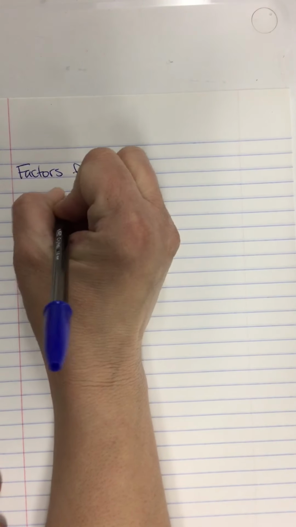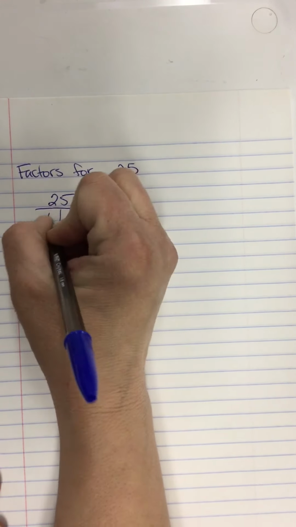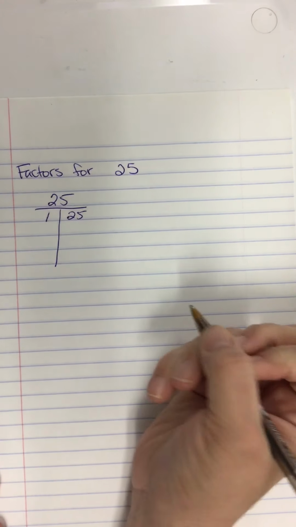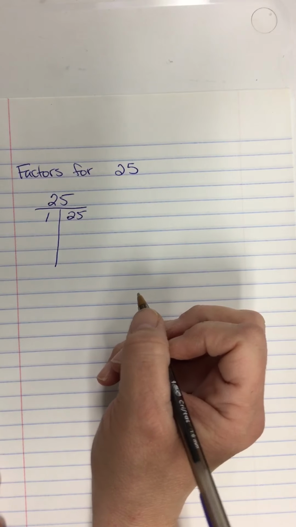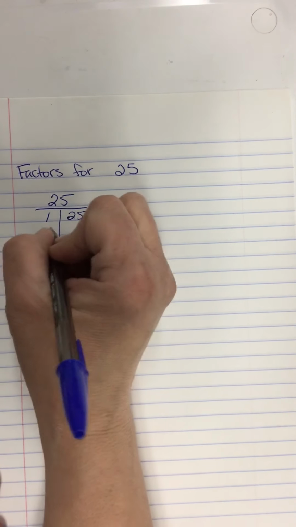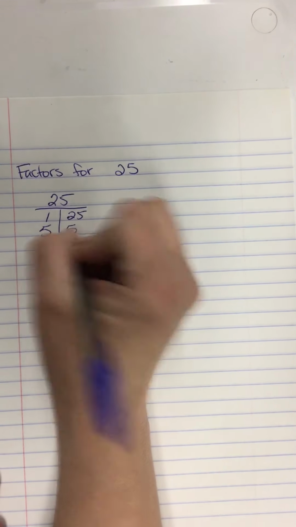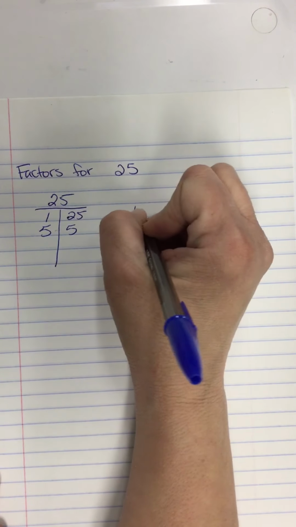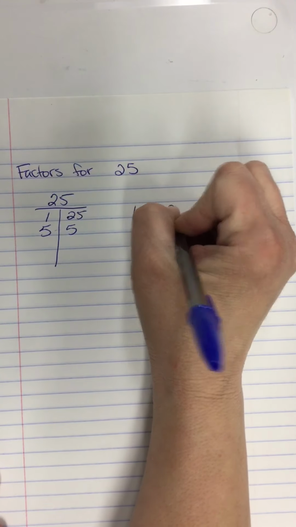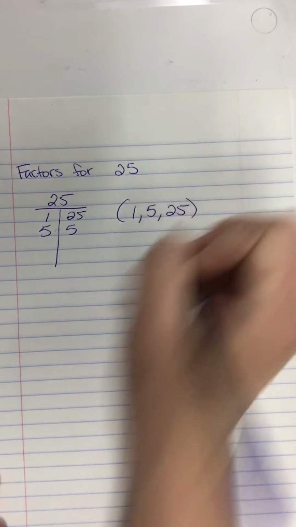Okay, so there's my T-chart. 1 and 25. 3 doesn't go into 25. 4 doesn't go into 25. But 5 does. 5 times 5. So I hit a double, so I'm done. So the factors are 1, 5, and 25. That should have been your answer.